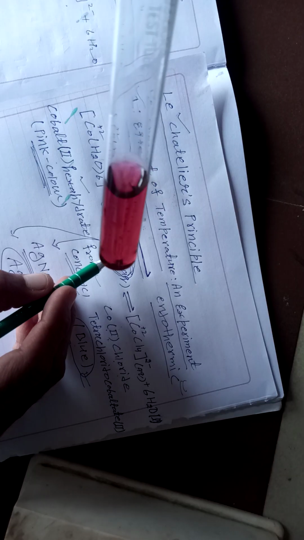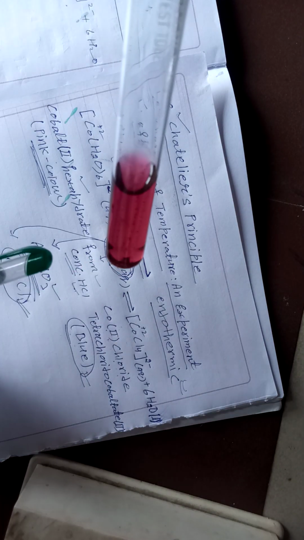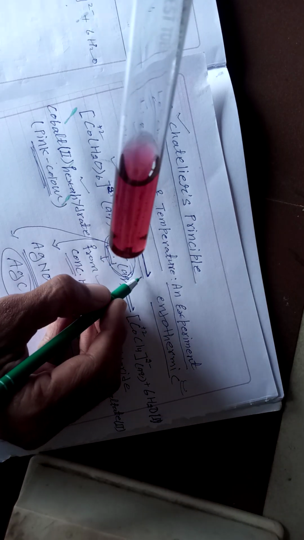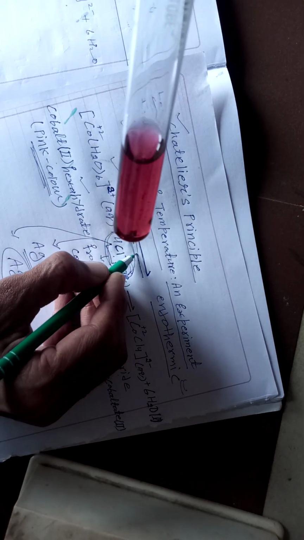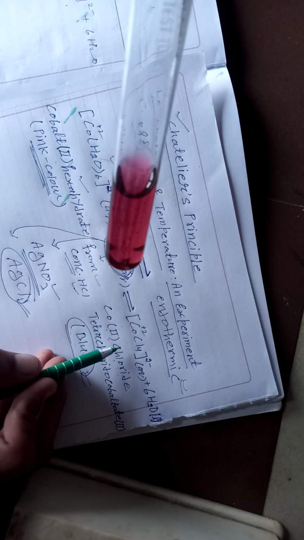So here you can observe that when you cool, it comes back to its original form, because on cooling the equilibrium shifts in the backward direction, and it again equilibrates with cobalt(II) chloride hexahydrate.